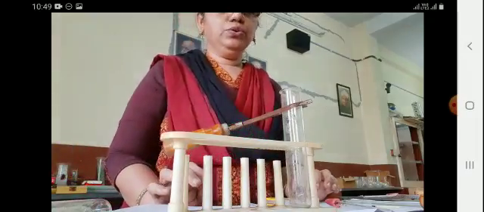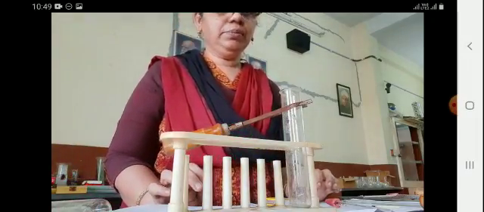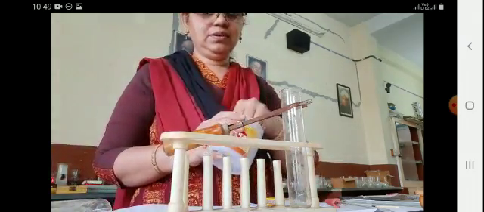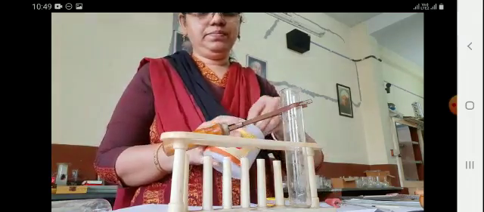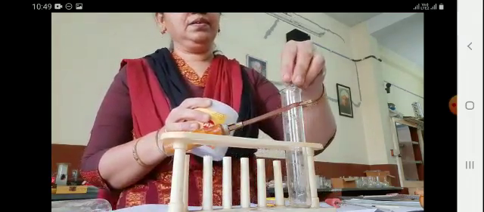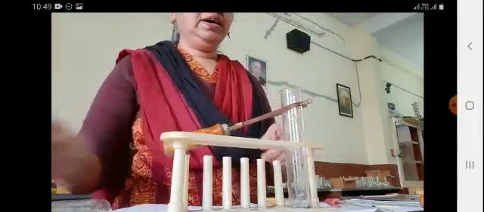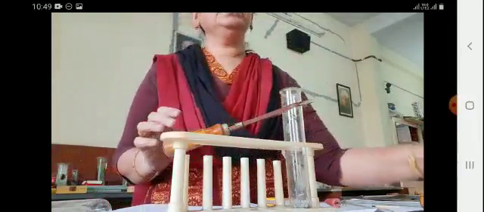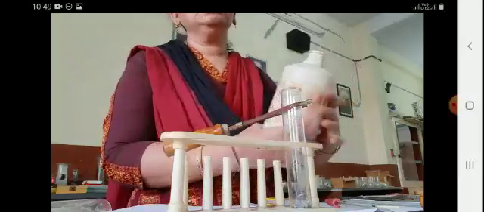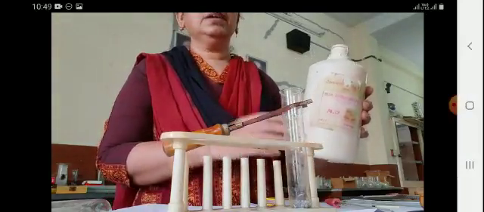Children, I am going to show you reaction of acid with metal. For that, I have taken zinc granules in a test tube. These are the zinc granules. They are taken in a test tube. This is acid, hydrochloric acid.